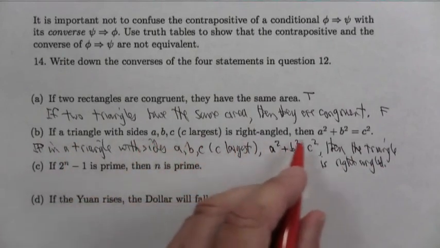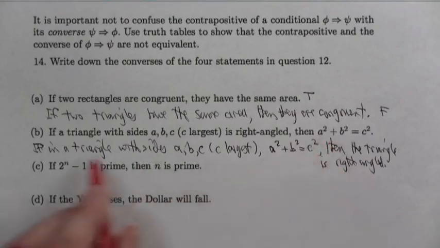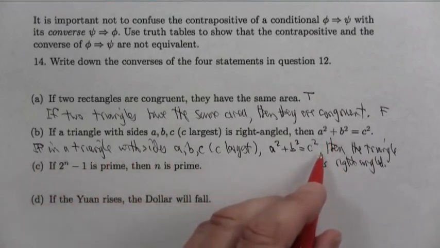Now this is true. It's Pythagoras' theorem. And the converse of Pythagoras' theorem is true.